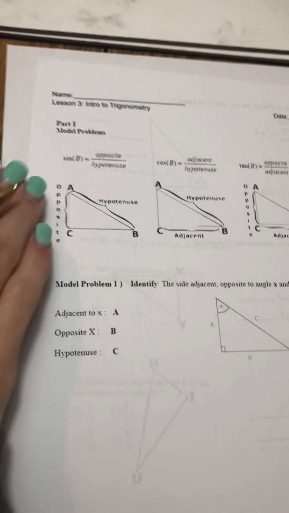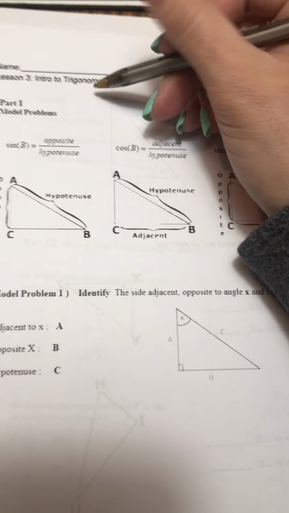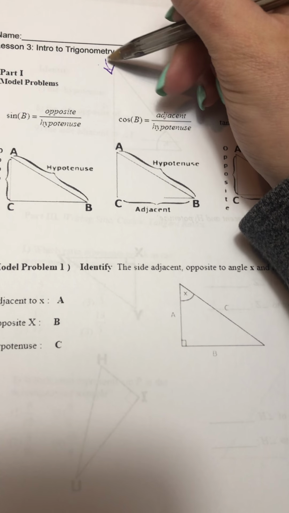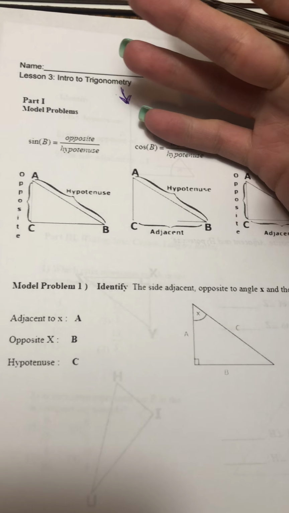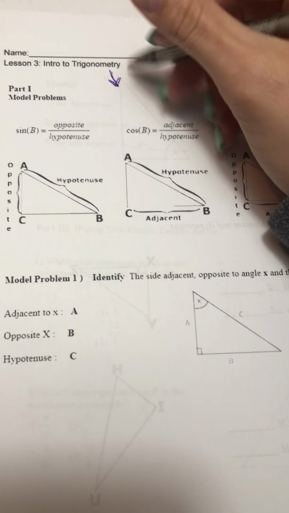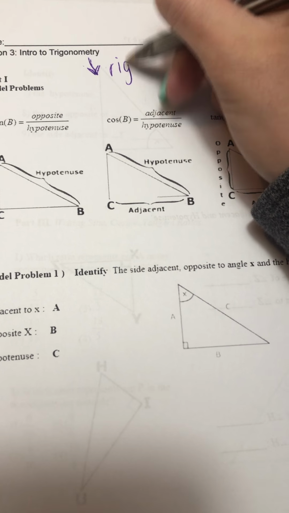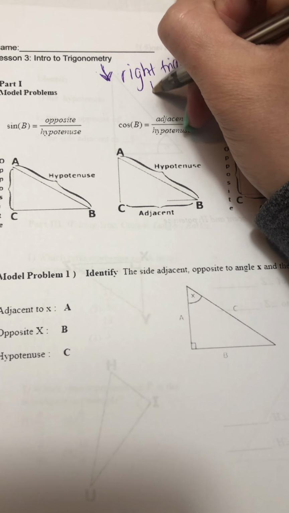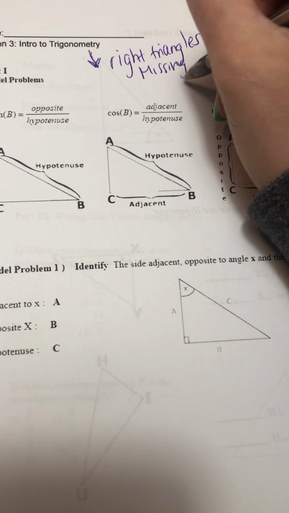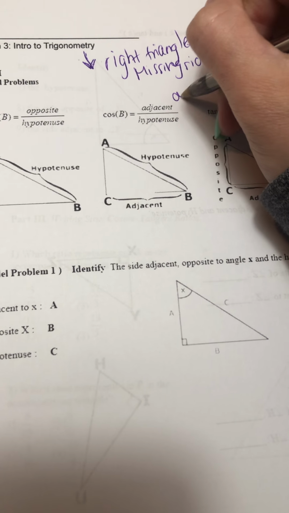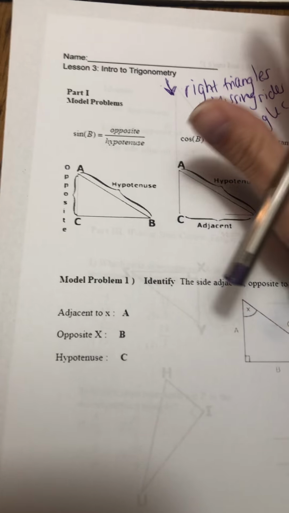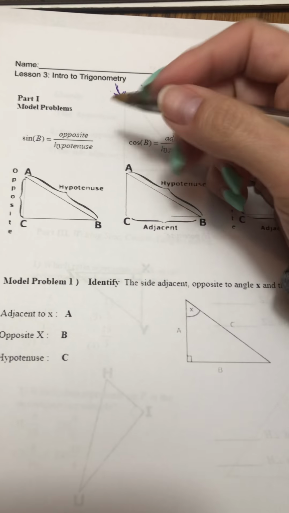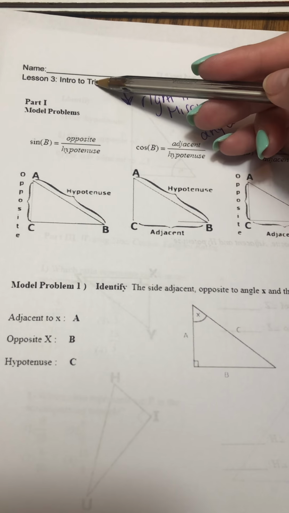Right, so just to review the model problems given on this worksheet to help some of you guys out, just in case. All right, so we're starting our trigonometry unit. Trigonometry, the extent to what we'll be learning is using trig with right triangles only and finding either missing sides or missing angles from this triangle. So this is just the intro to what we're using for trigonometry.